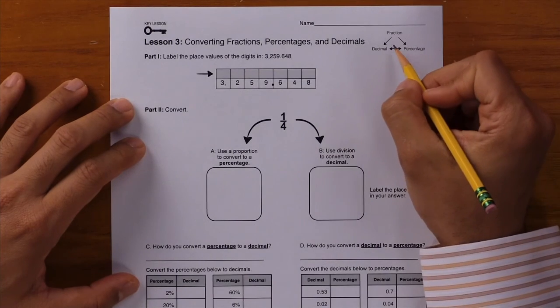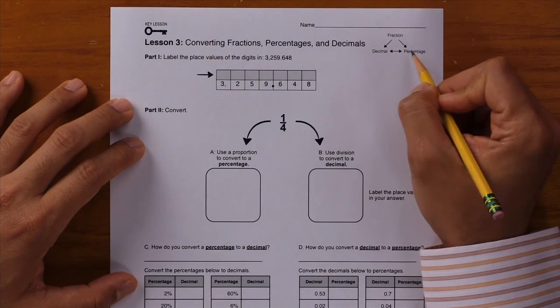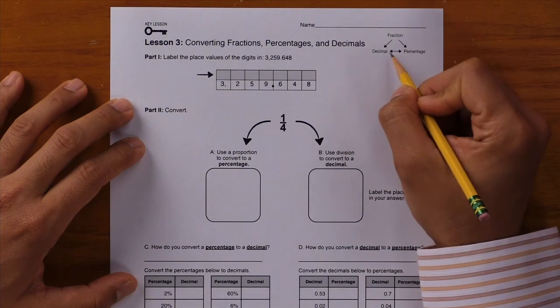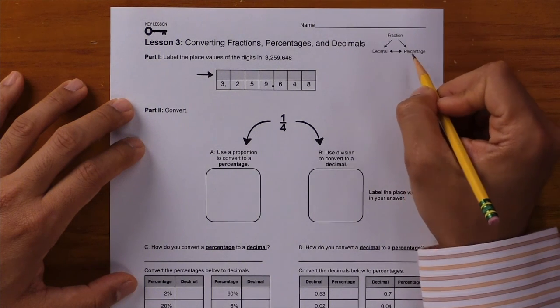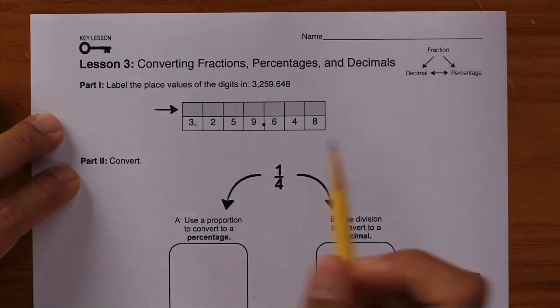Lesson 3, Converting Fractions, Decimals, and Percentages. So in this lesson, we're going to start with fractions and convert them to both decimals and percentages. Then we'll learn how to convert between decimals and percentages. Let's take care of part 1.